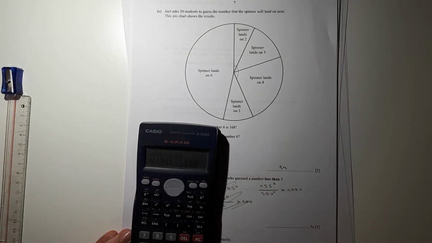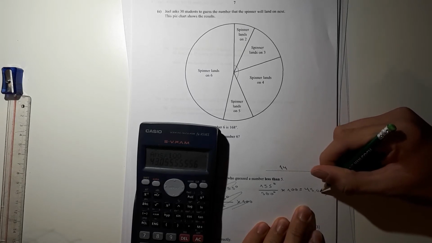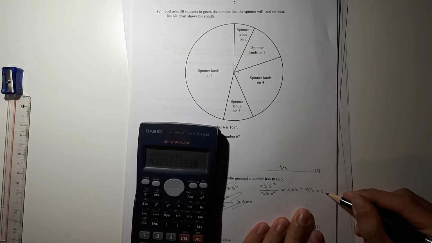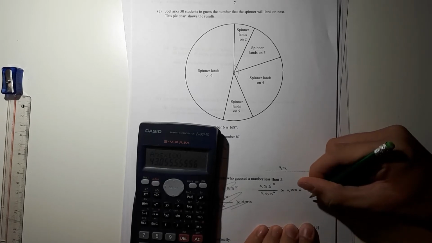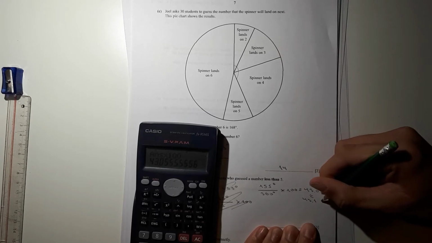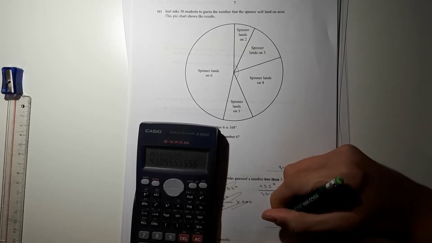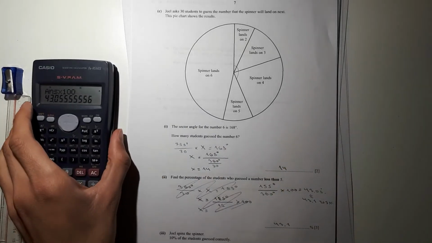Multiplied by 100, that would be 23, wait a second, 23.1 to 3 significant figures, so the percentage would be 23.1.